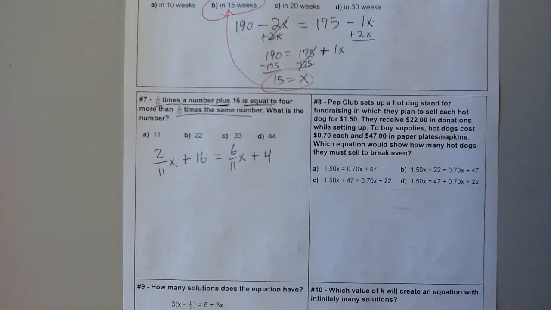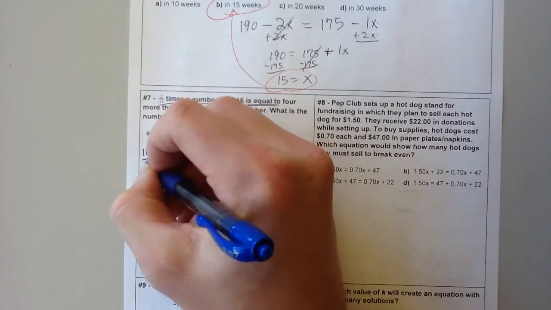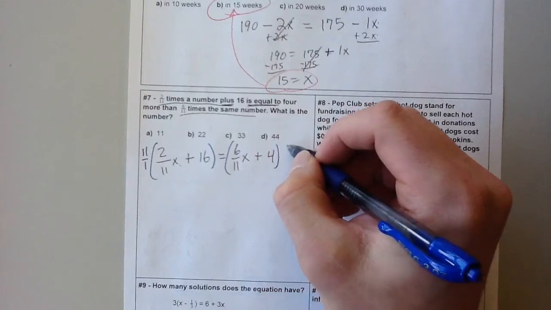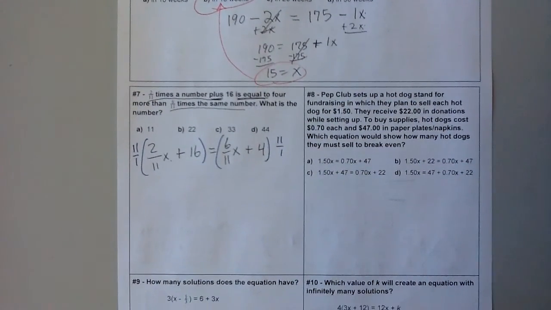So there's my equation. Now, as you can see, I have fractions. In my fractions, the denominators are 11. And so to eliminate those denominators, I can multiply both sides of the equation by 11, and that will get rid of my fractions. So if I do that, let's multiply the left side by 11 over 1, and the right side by 11 over 1. So now I've created parentheses. I need to go through and distribute.